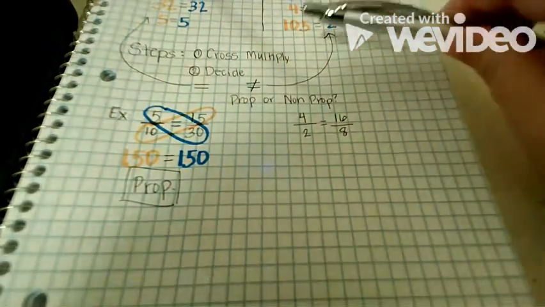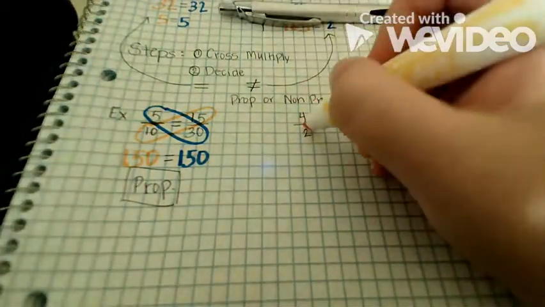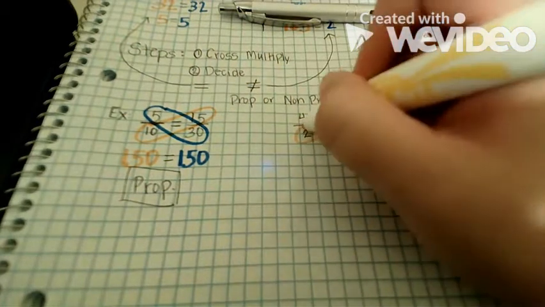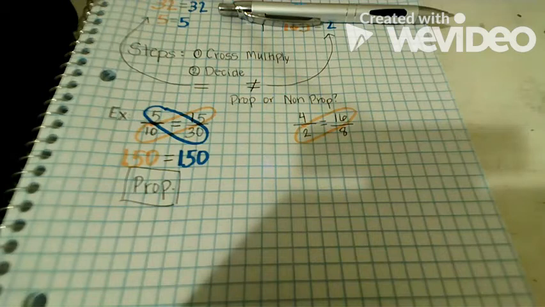Okay, all we have to do, our first step is to cross multiply. So take your first color, cross multiply 2 times 16. If you need to get out your calculator for that, that's fine.